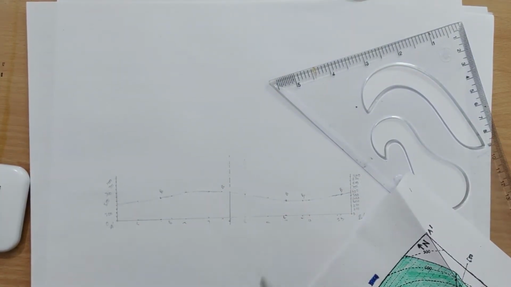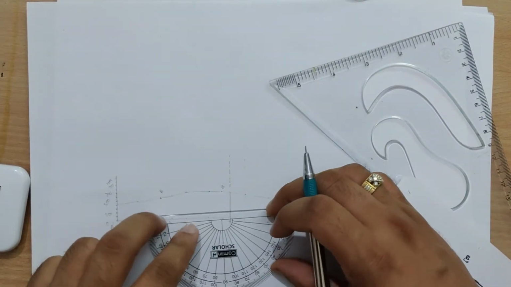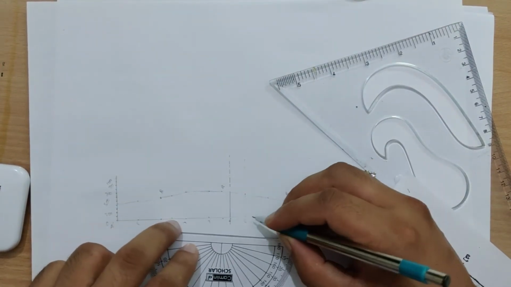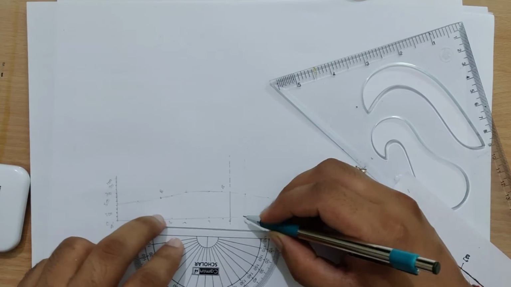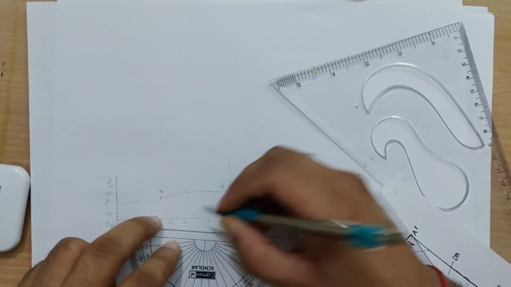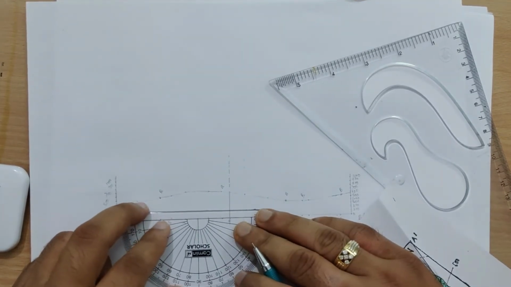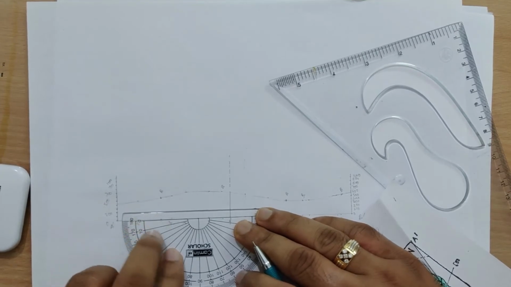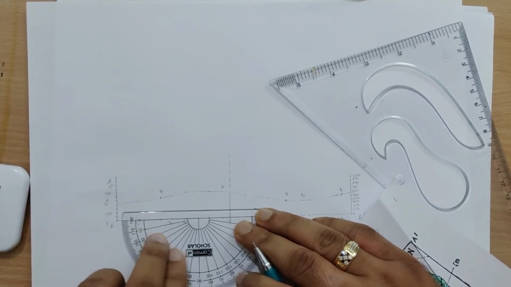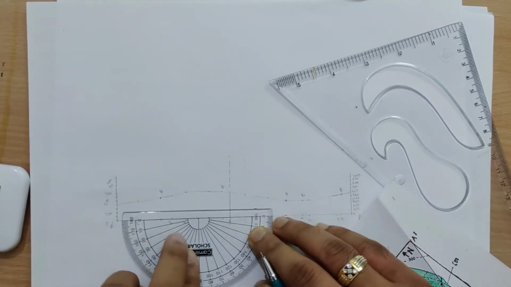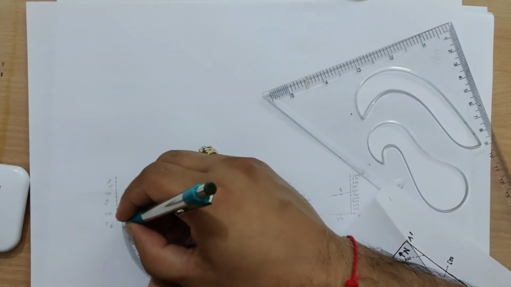So let's draw the amount lines for the younger bed. That is from B dash to A dash, and the amount is 3.5 degree.